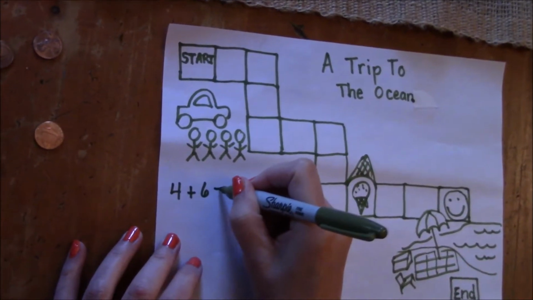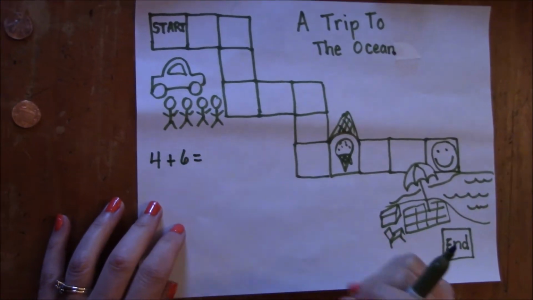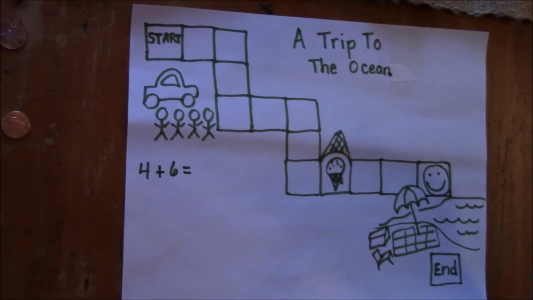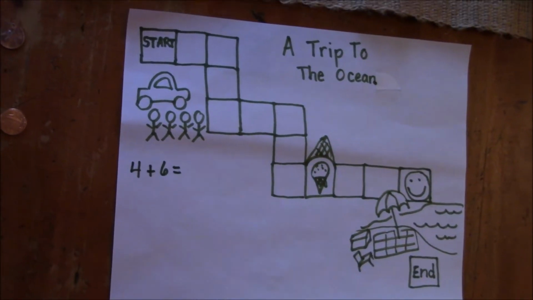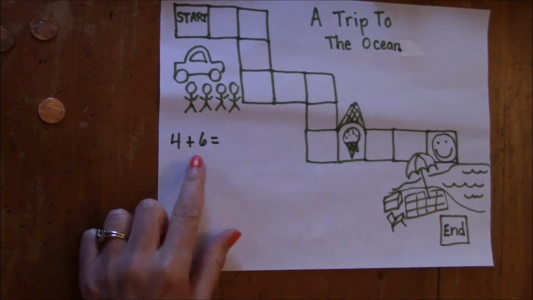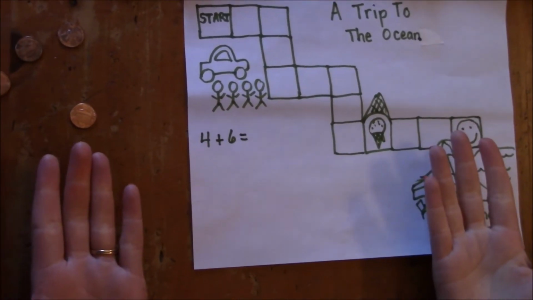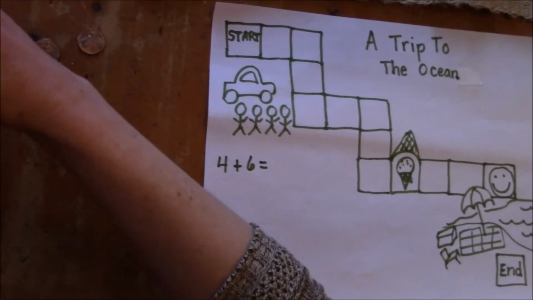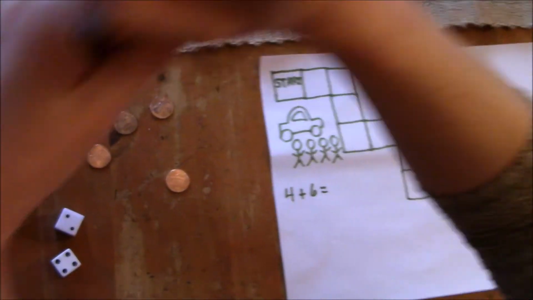If I want, on my game board or on a separate piece of paper, I could even write it out. 4 plus 6 equals, and I'm going to try to figure out what that answer is. How do I solve and get that sum? If I can't count this in my head or using my fingers, I could even use manipulatives. And because I'm going to color today, I'm going to use my colored pencils as my manipulatives.